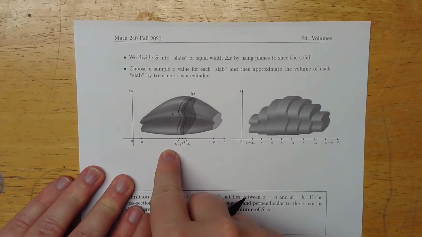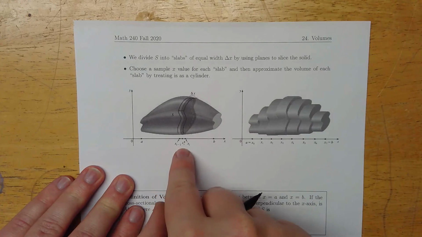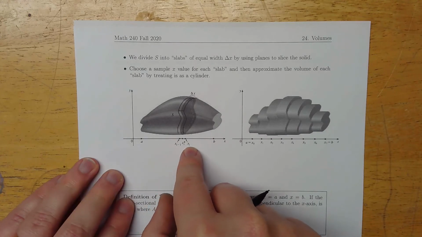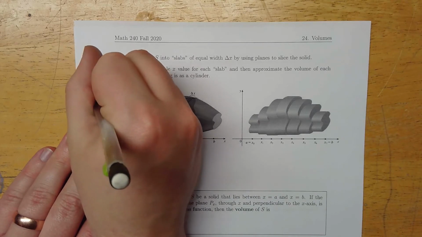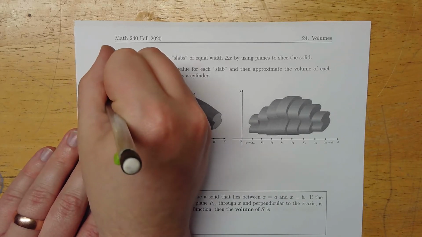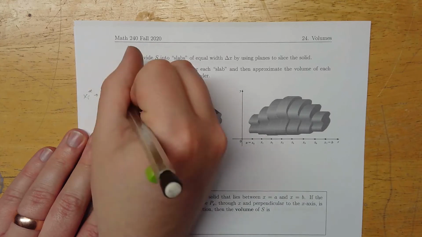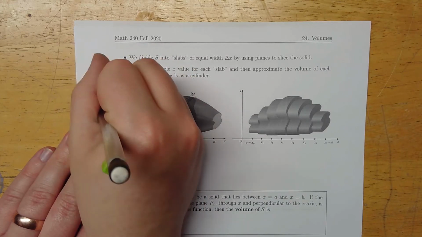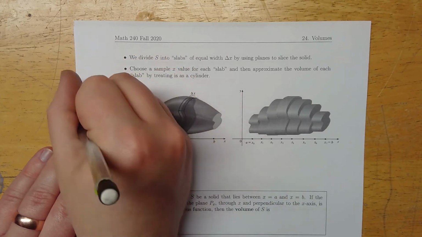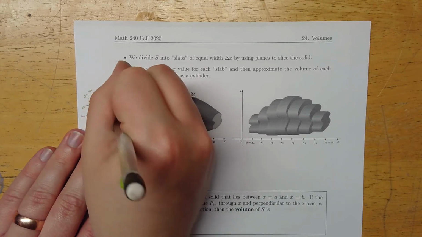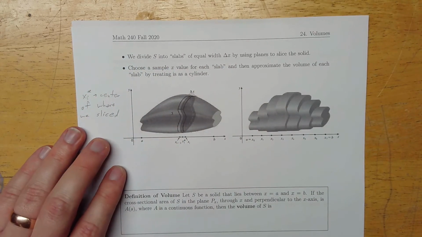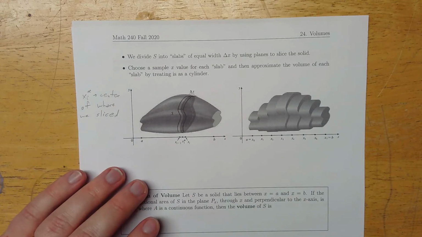So here we've got x sub i minus 1, x sub i star, and x sub i. Then the x sub i stars in this picture are the centers of where we sliced. And so these are what we're using as our different heights for each of these.